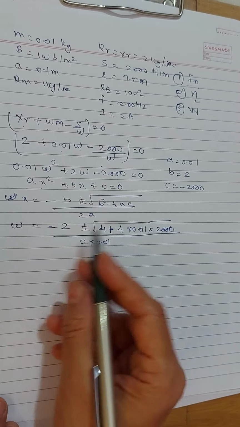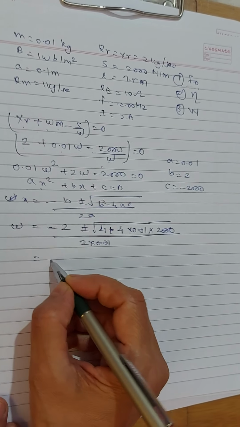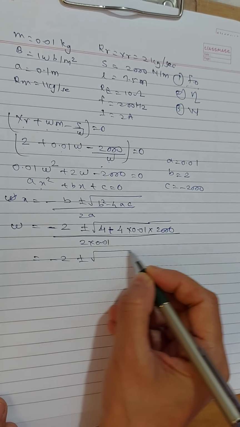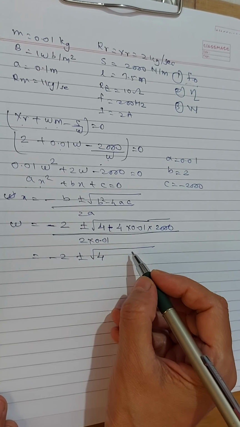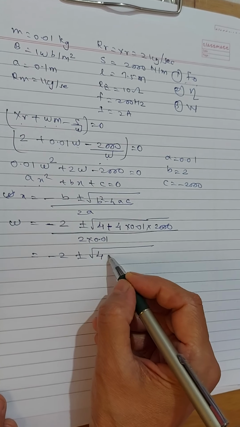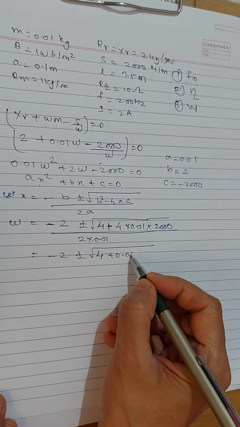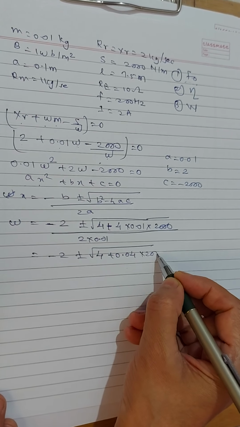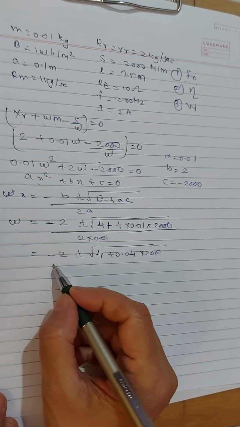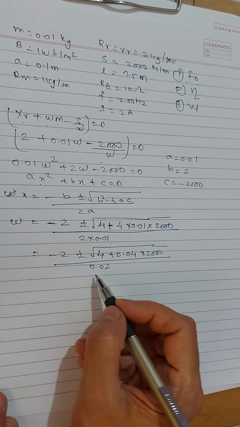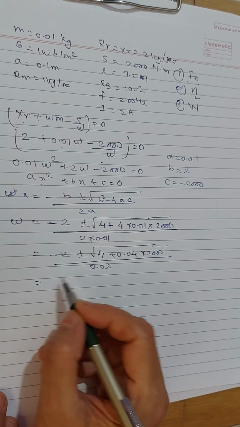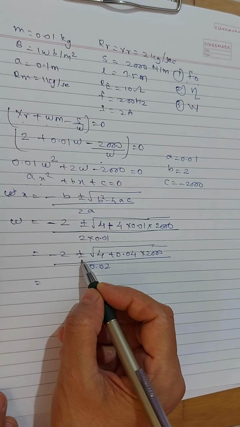Clear? Simplify this further. So this will be minus 2 plus or minus under root of 4 plus 4 into 0.01, which is 0.04, into 2000, divided by 0.02. If you simplify this, we will get two answers, one with positive, one with negative.